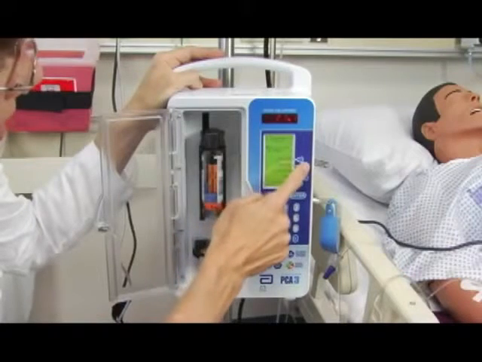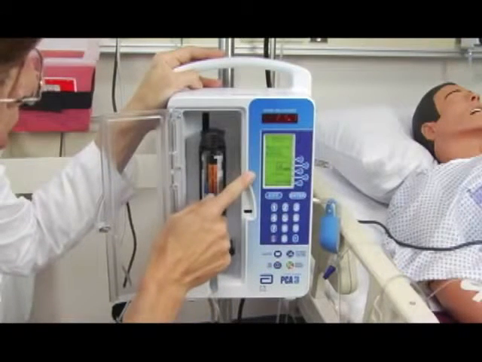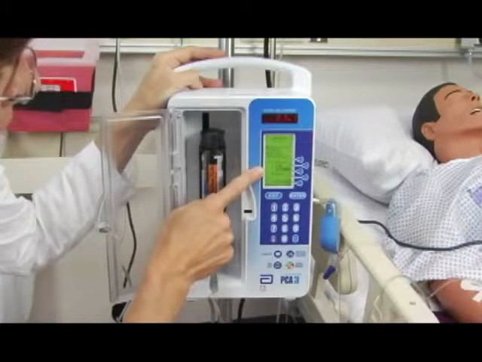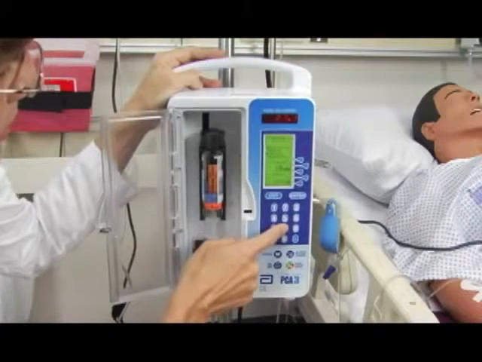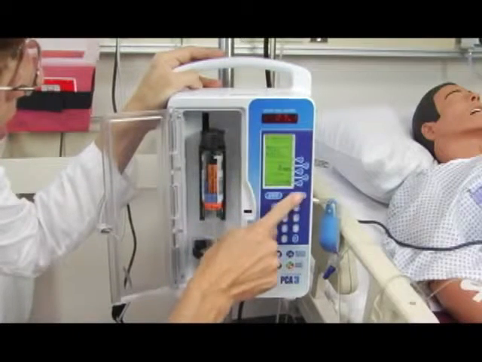Next, let's change our lockout interval. Currently, our lockout interval is 10 minutes. Let's say the physician said to change it to 8 minutes. We'll press the 8, change it to 8, and press enter.